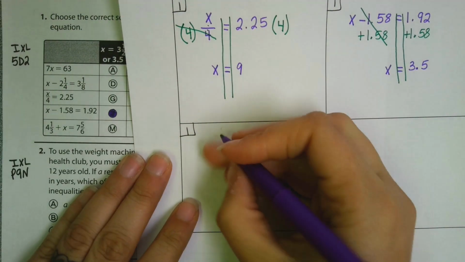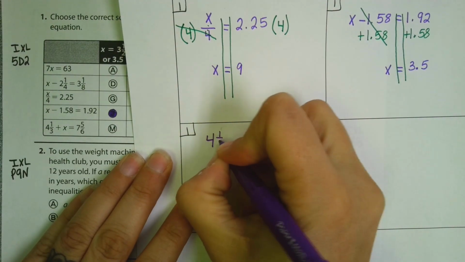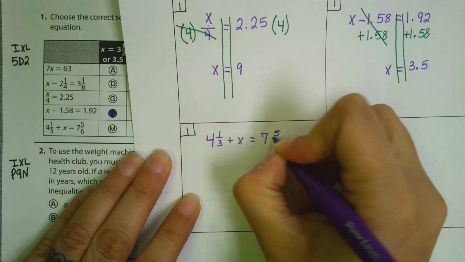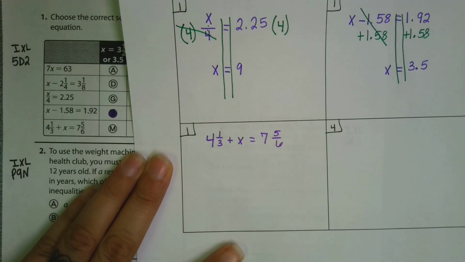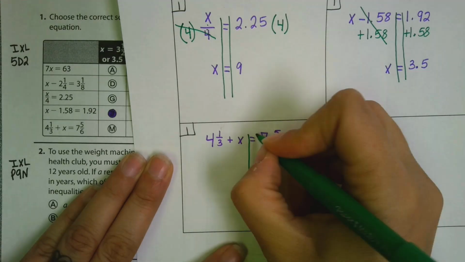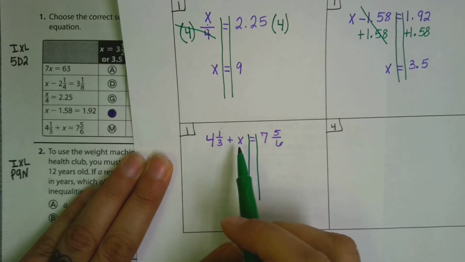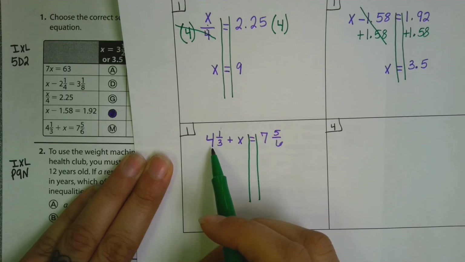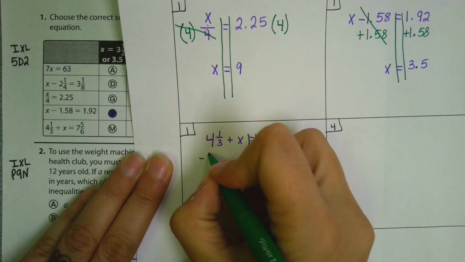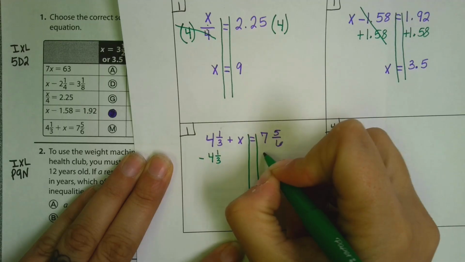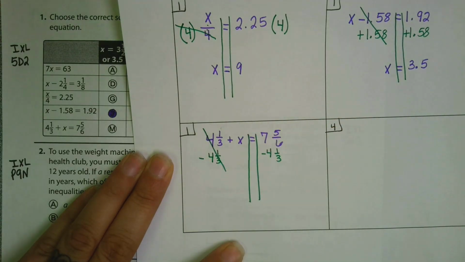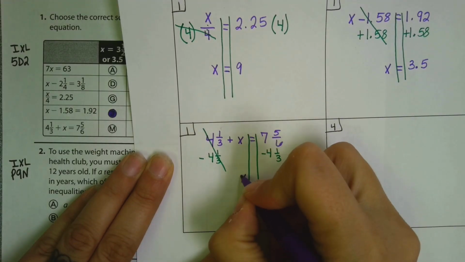And then the last part of number 1 is 4 1/3 plus x equals 7 5/6. We're going to set up our railroad tracks over our equal sign, identify our variable, which is x. X is currently adding 4 1/3, so the inverse would be to subtract out 4 1/3 from both sides. The inverses are going to cancel and leave behind the x.